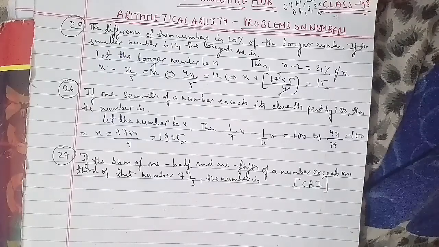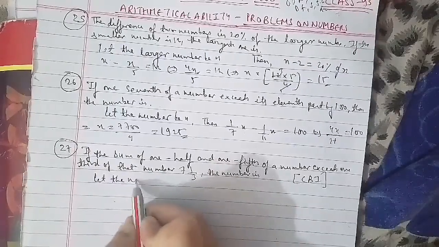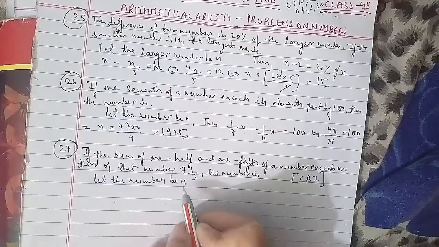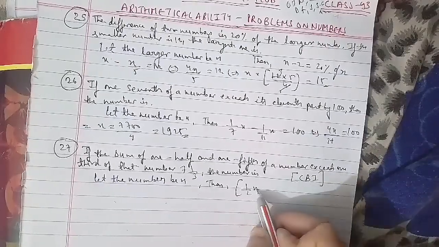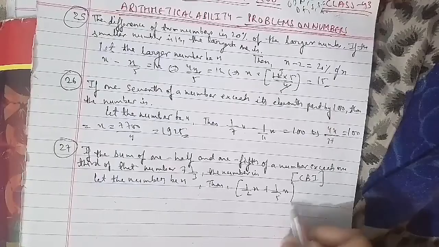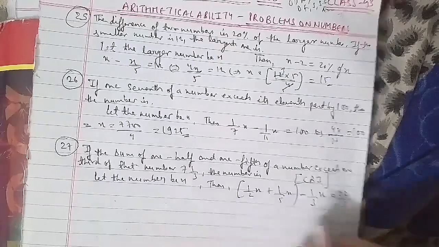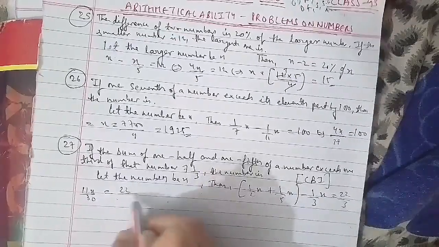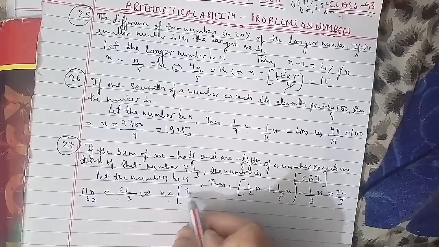So then 1/2x plus 1/5x minus 1/3x equals 22/3. Then 11x upon 30 equals 22/3, which gives x equals 22 into 30 upon 3 into 11. 11 ones are 11, 11 twos are 22, 3 ones are 3, and 3 tens are 30. So that is 2 tens, that is 20. That will be the right answer for this question.